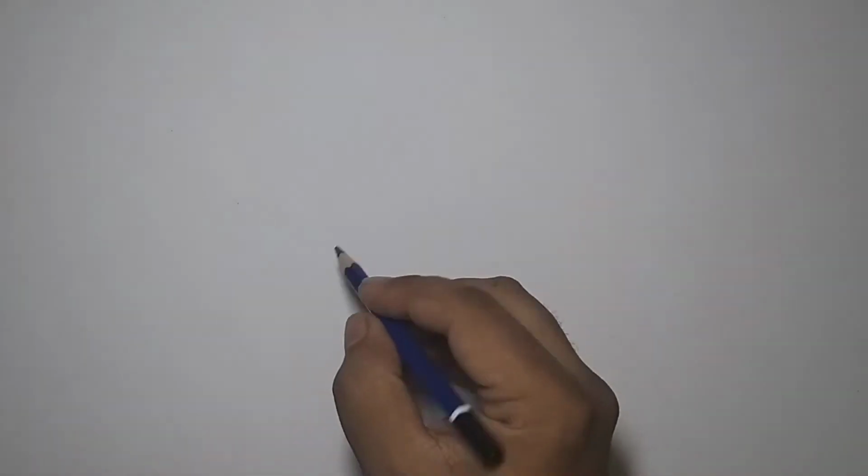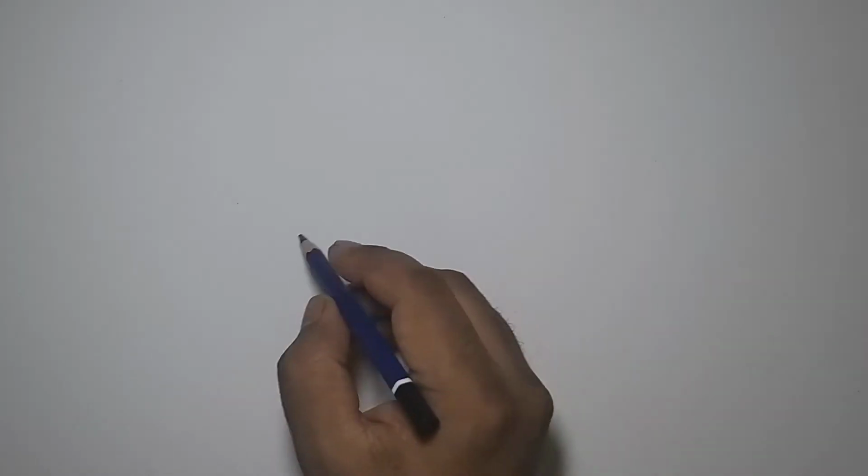Okay, so let's see a simple note. We will just check out what exactly it is. So we're going to start with 5 point perspective. Sorry, 4 point perspective.